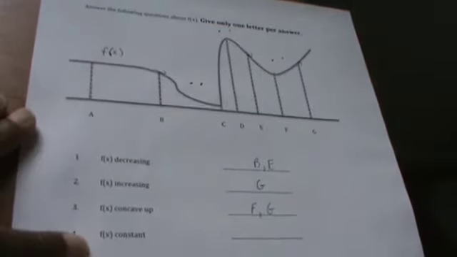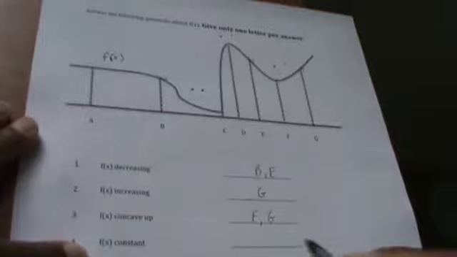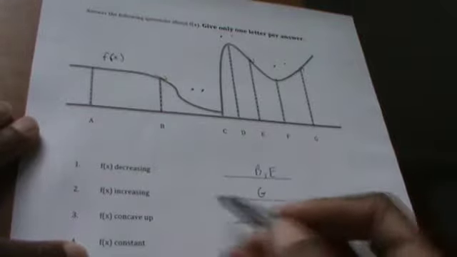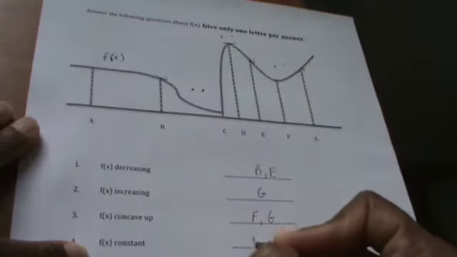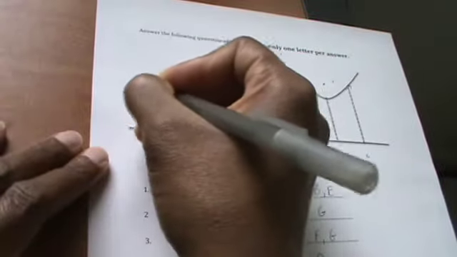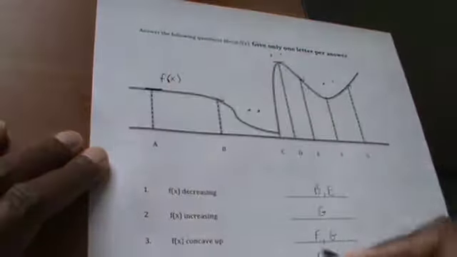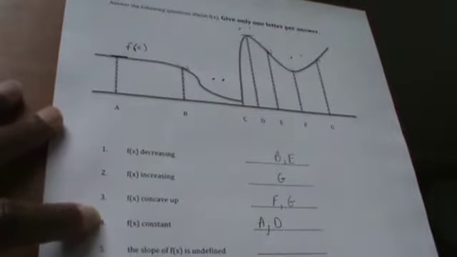The next one says, where's your function constant? Where can you draw in zero slope or tangent line? I would argue that D works. But I would also argue that A works right here. Okay, so either A or D.